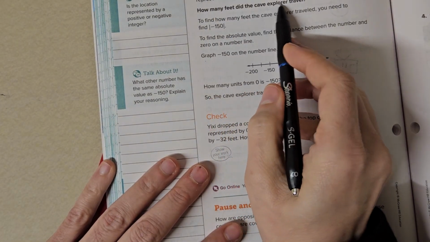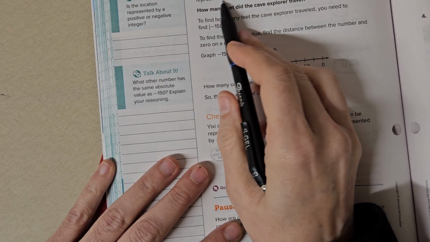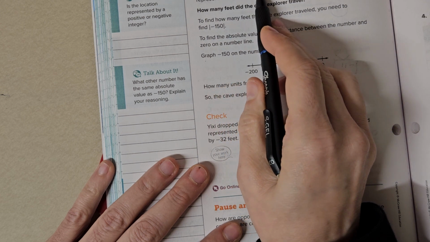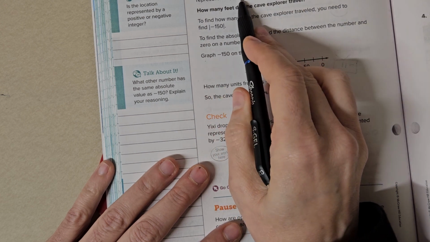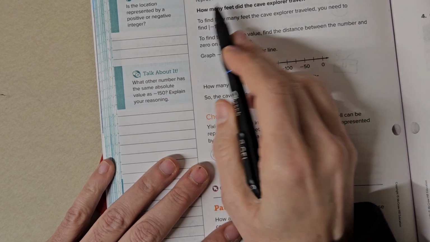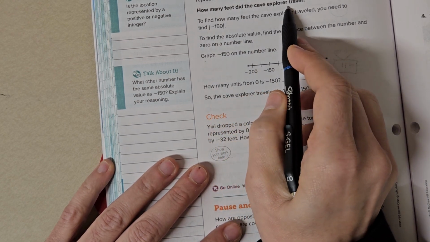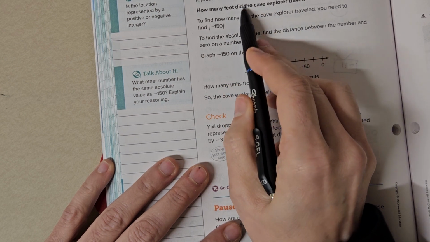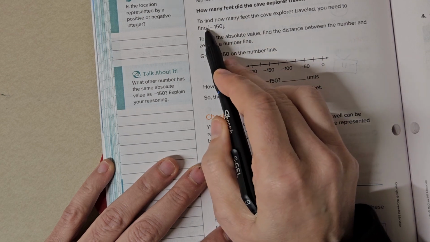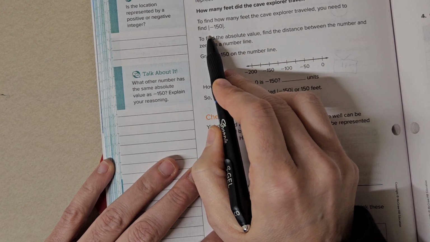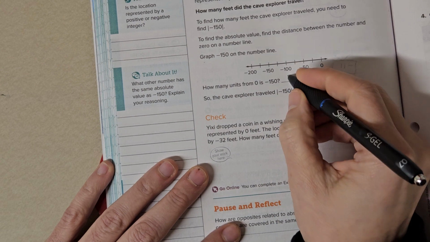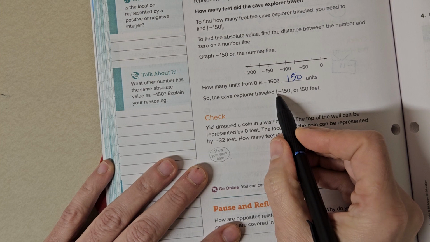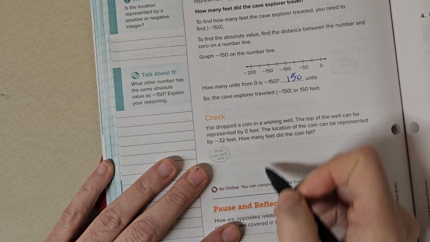How many feet did the cave explorer travel? Well, the cave explorer started at sea level and descended a cave. Her location in relationship to her starting point can be represented by -150 feet. So in this question, how many feet did the cave explorer travel? They're not asking for you to represent it as a negative. They just want to know how many feet in total. And that's why it's the absolute value of -150. And the absolute value of -150 is 150 because it's 150 units from 0.